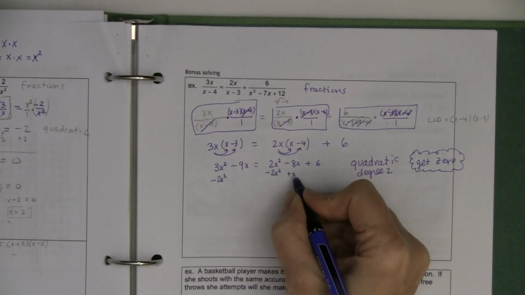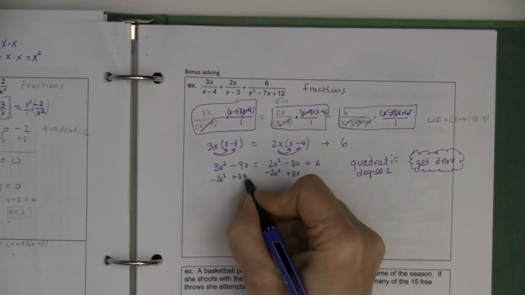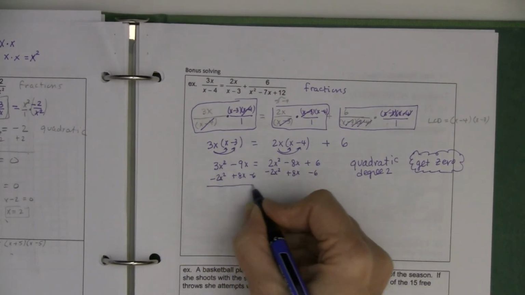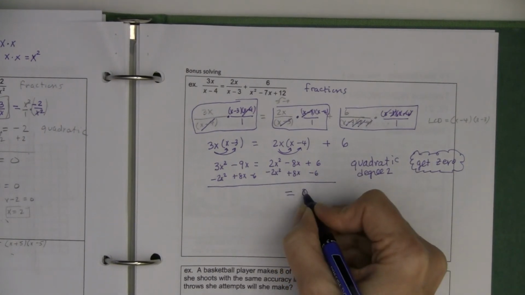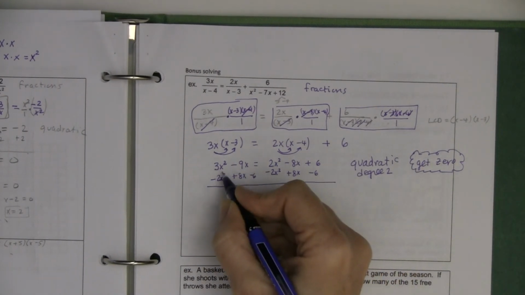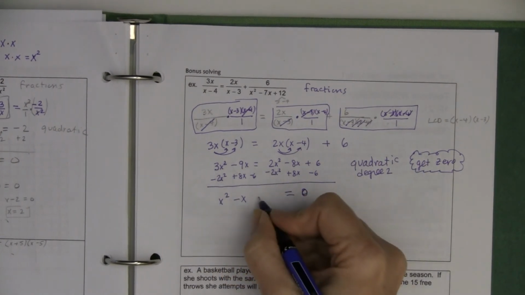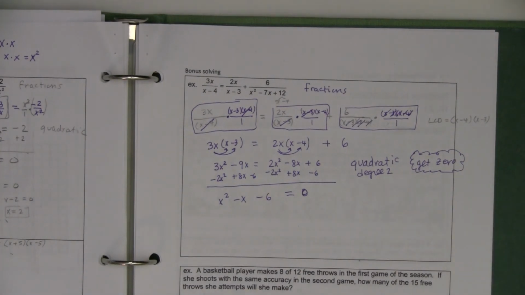I'm going to add 8x. I'm trying to get 0 over here, and I'm going to subtract 6. So when the dust clears, on this side I get 0, and on this side I get x squared minus x minus 6. And then I'm going to factor that.